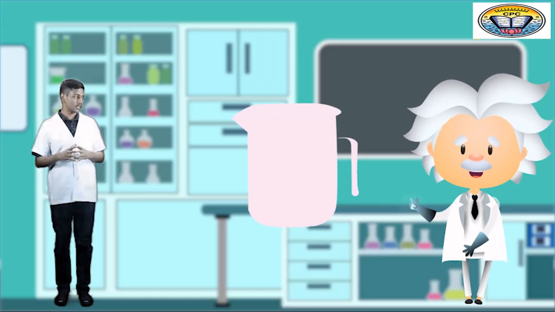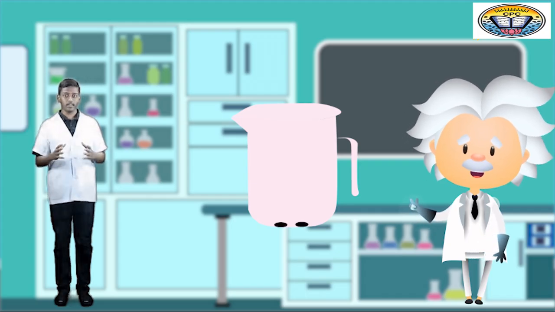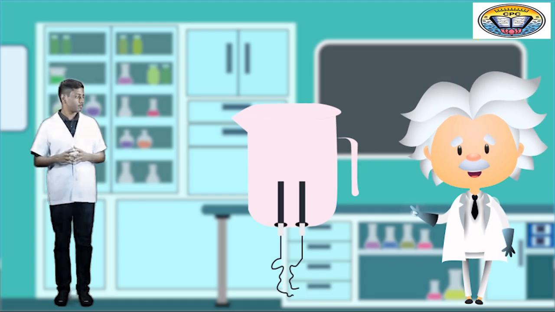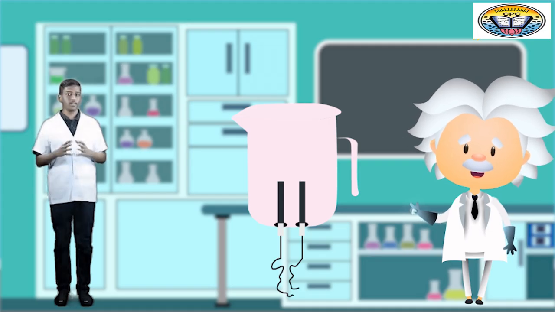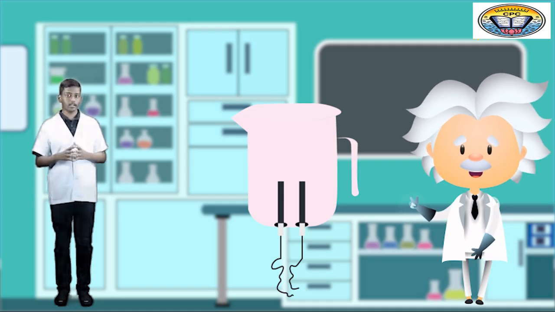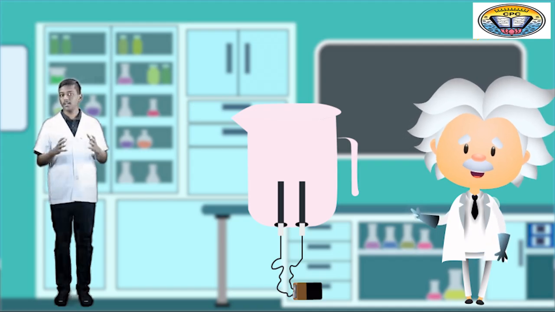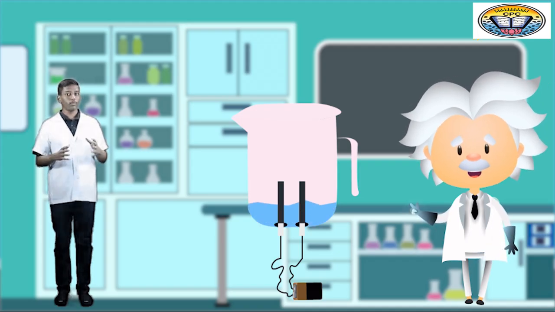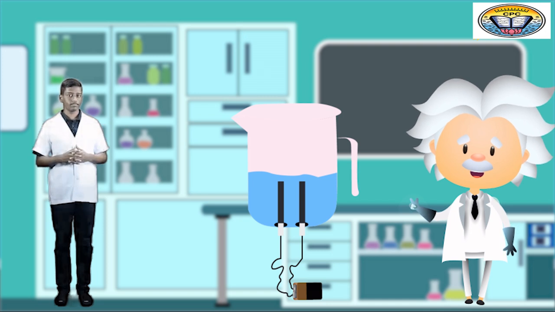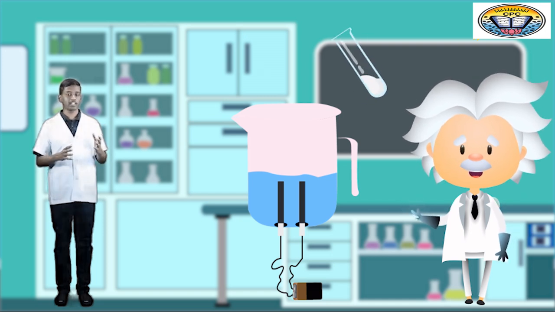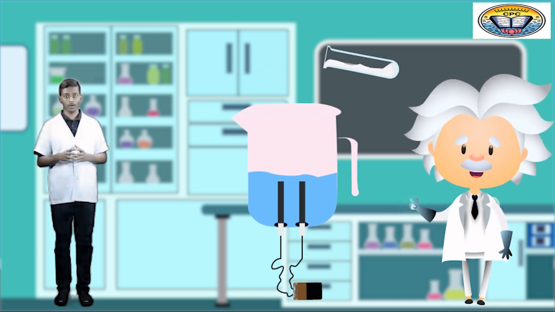Proton. Now take a plastic mug and drill 2 holes in it. After drilling 2 holes, place 2 electrodes into it. After placing the 2 electrodes, connect it to the battery. After connecting it to the battery, pour some water into it and add sulfuric acid in small amounts to this.